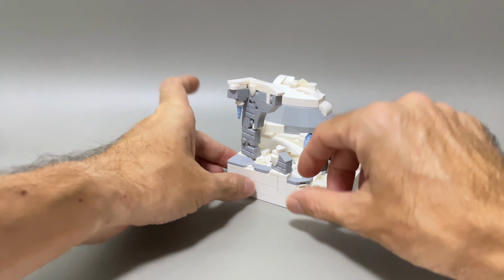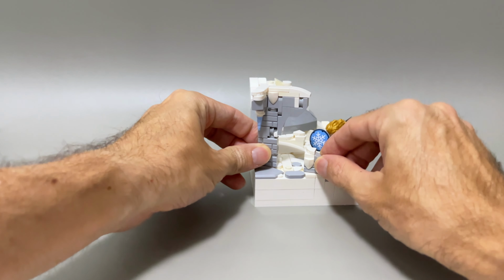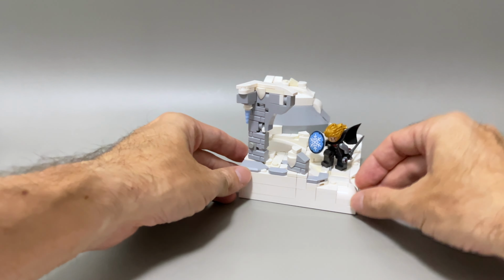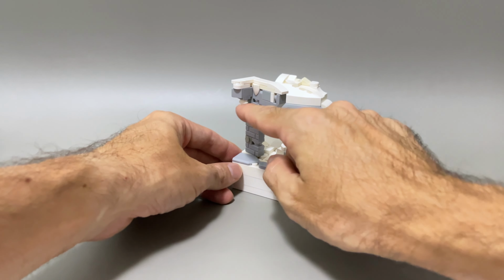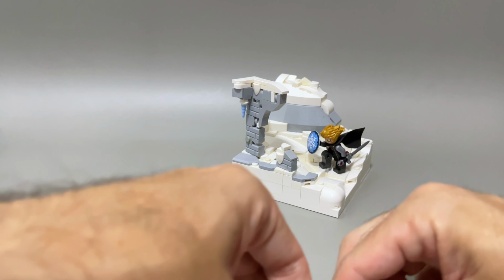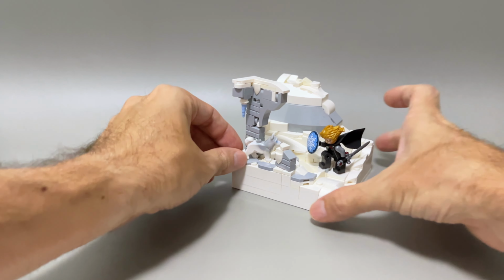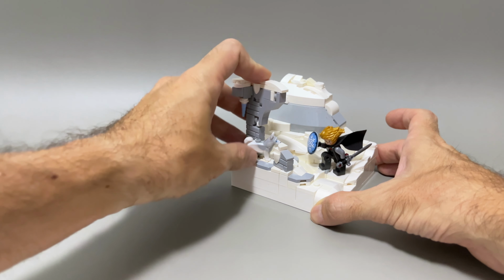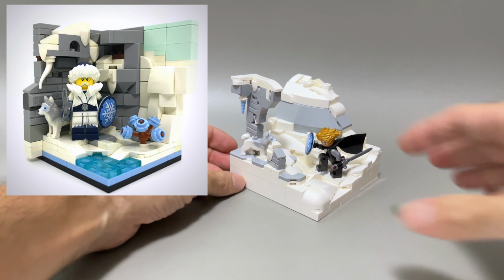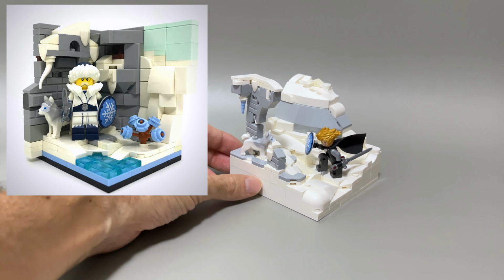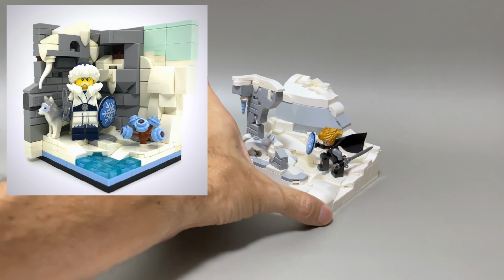Over here we have some sort of gate, castle ruin kind of thing. A little bit of snow on top, a little bit of pieces coming down, and over here I'm going to add this husky dog that comes from one of the CMF minifigures from a few years ago, the Snow Guardian, for which I also built a habitat.